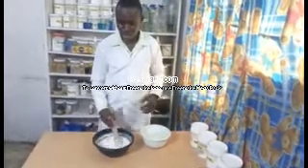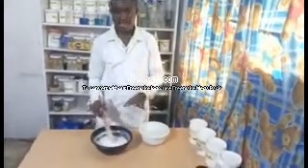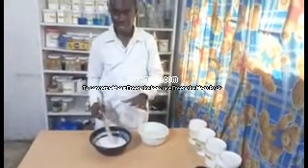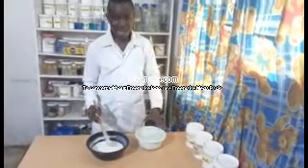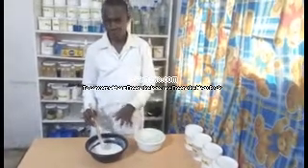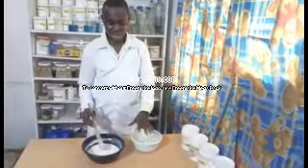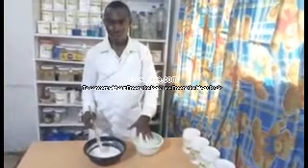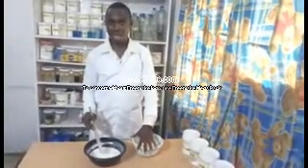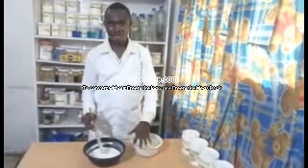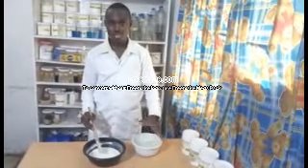Now what we are going to do is leave this for 5 good hours. Then after 5 hours, we are going to add the remaining 500 ml of water to this. And after that, we'll leave it overnight or for 24 hours, after which we will separate our clear solution, which is our bleach.